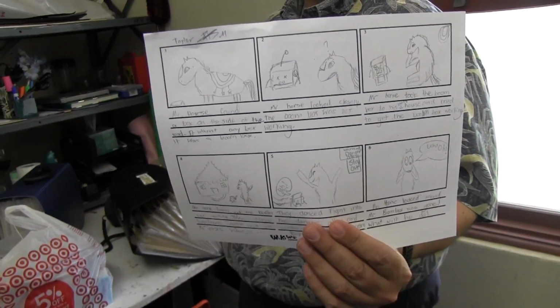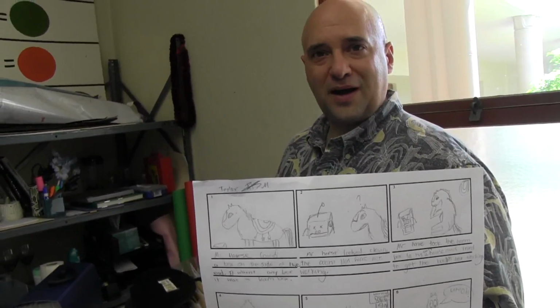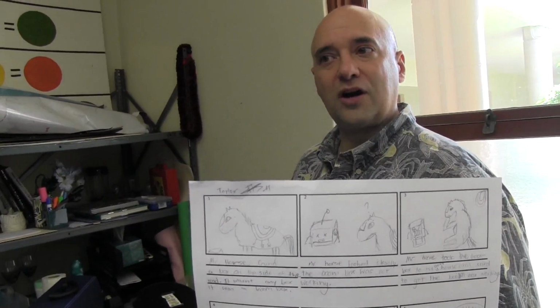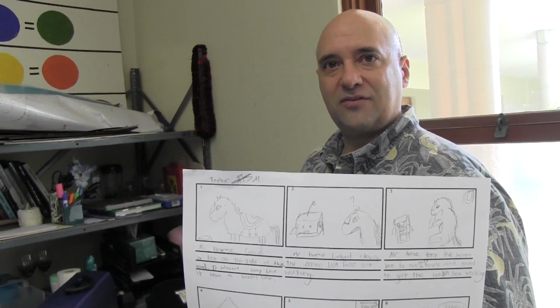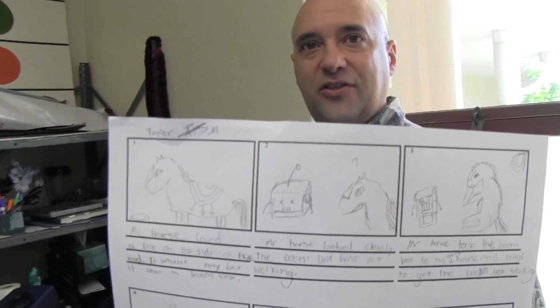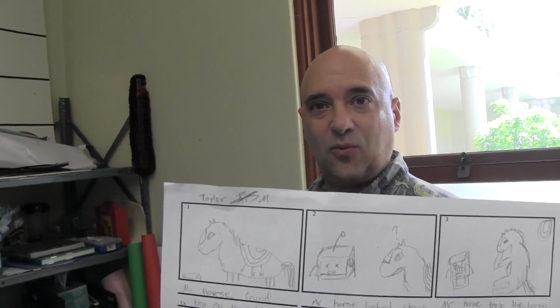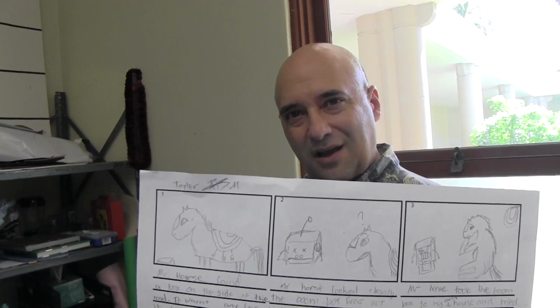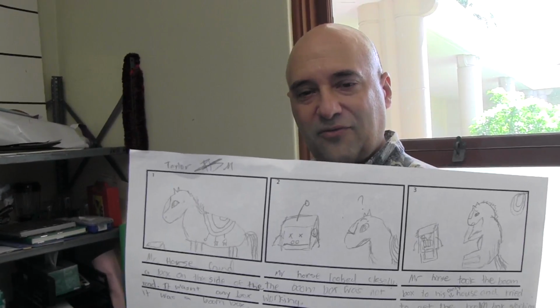So in this film, the students came up with a boombox robot character, a horse. The setting is Candyland, where everything's made out of sugar, licorice, and chocolate. And the time period is a time when all things were free and everybody could have whatever they wanted. So the storyboard's like a comic book. It tells the story one frame at a time.